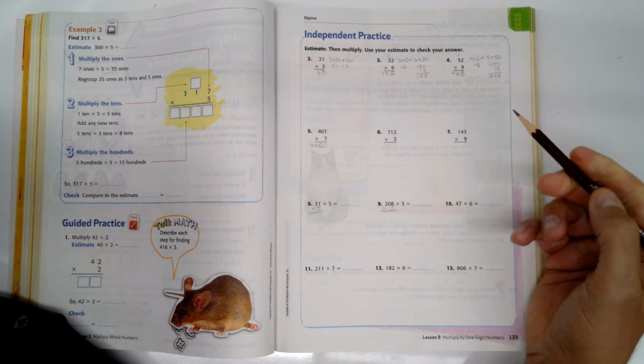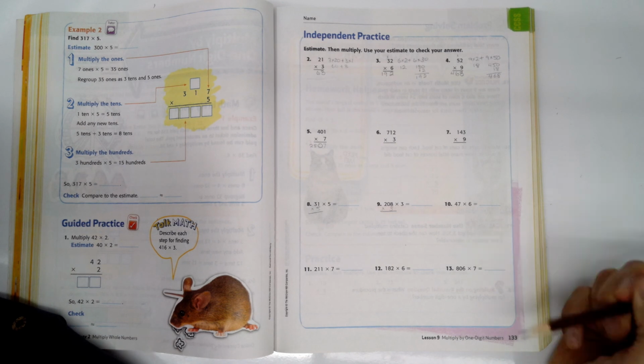All right, so you're going to finish the rest of this problem. Go.